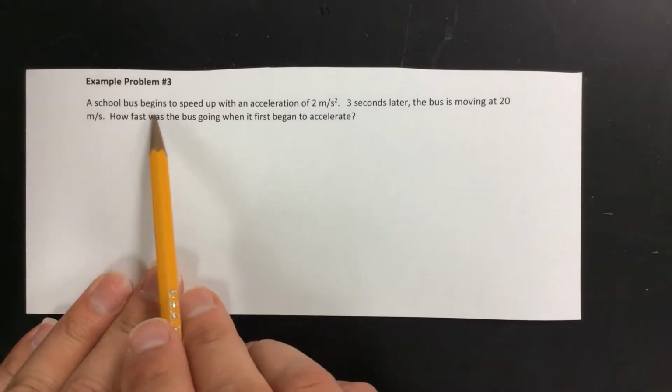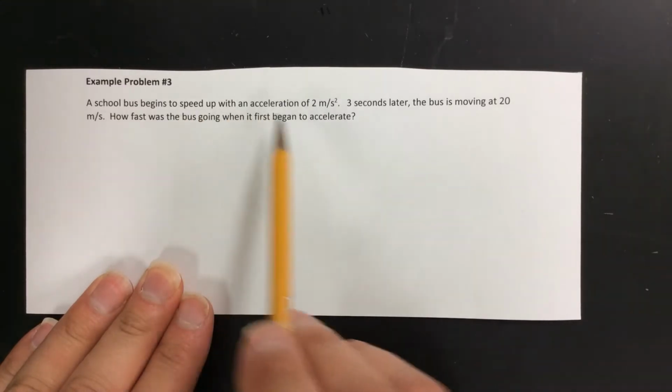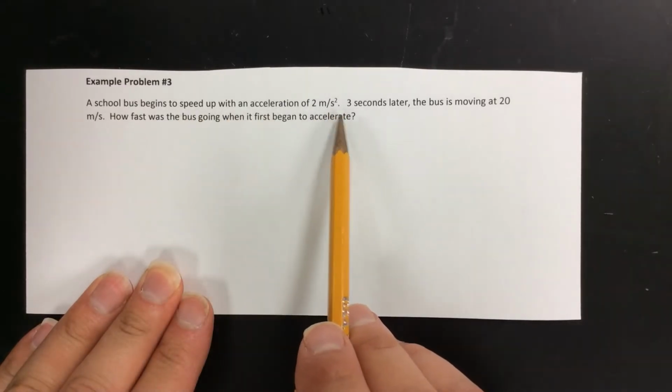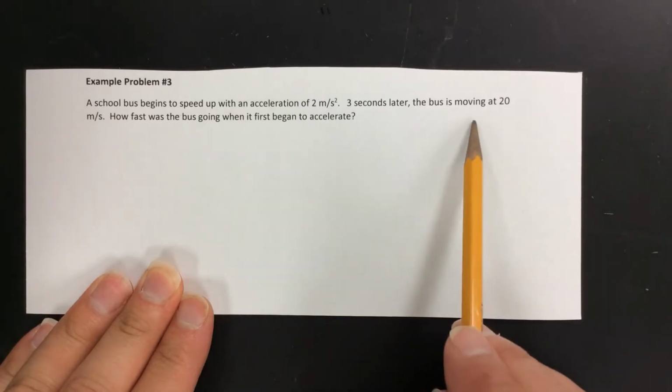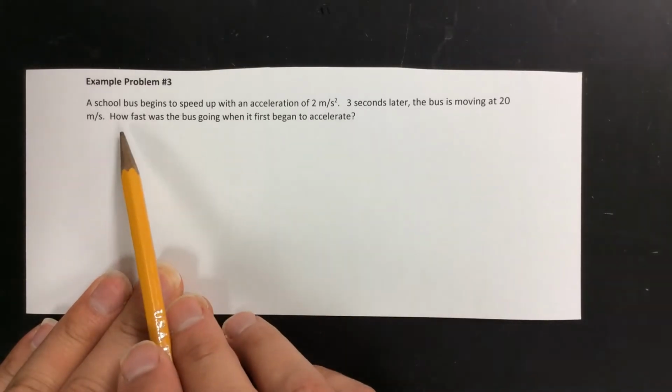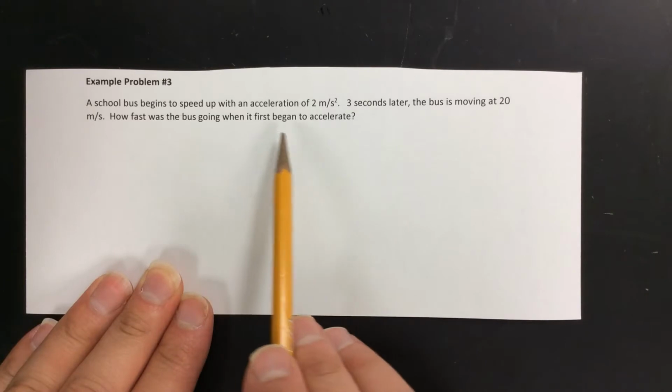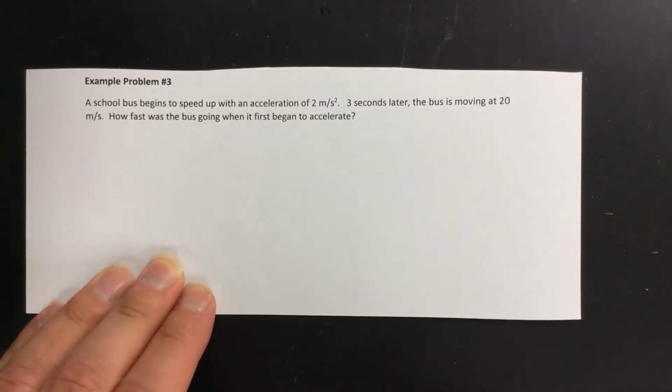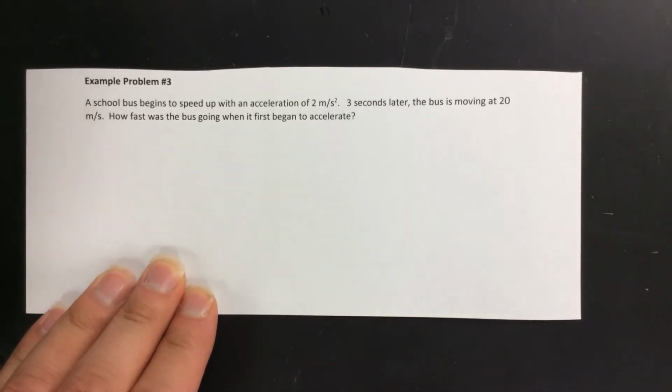A school bus begins to speed up with an acceleration of 2 meters per second squared. 3 seconds later, the bus is moving at 20 meters per second. How fast was the bus going when it first began to accelerate? So let's start the way we always do, by making a list of what we know.